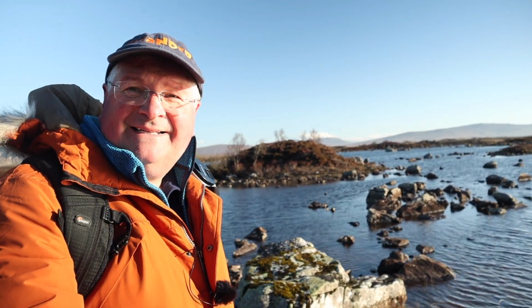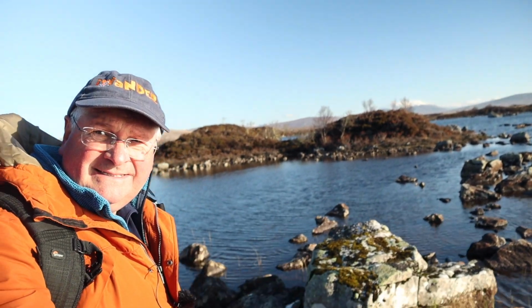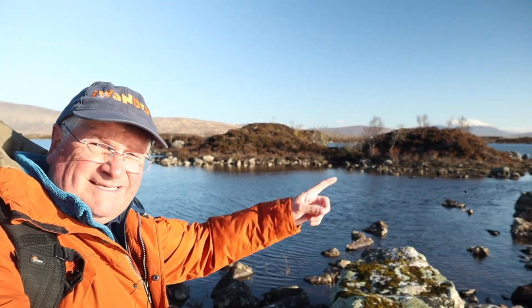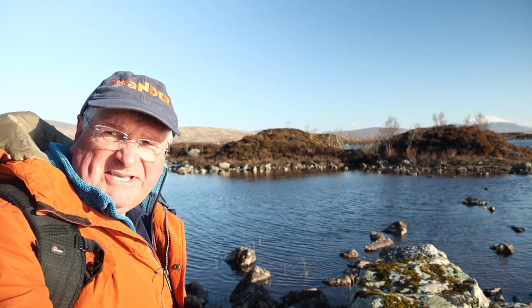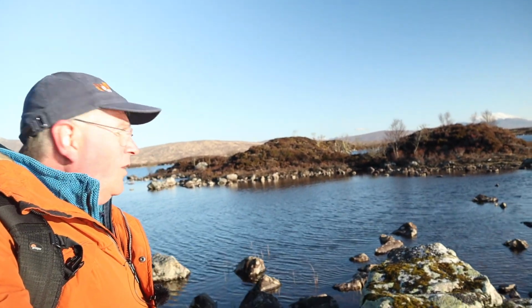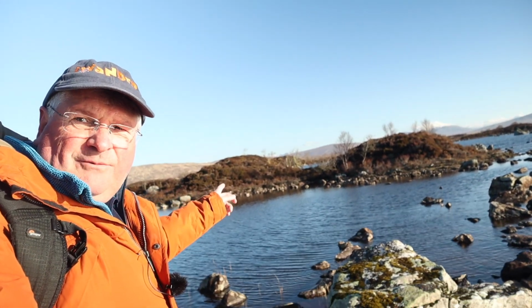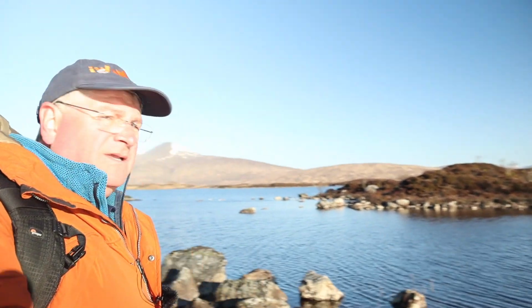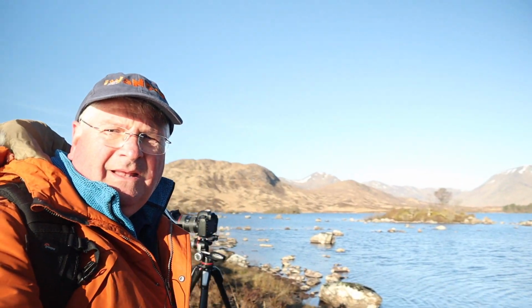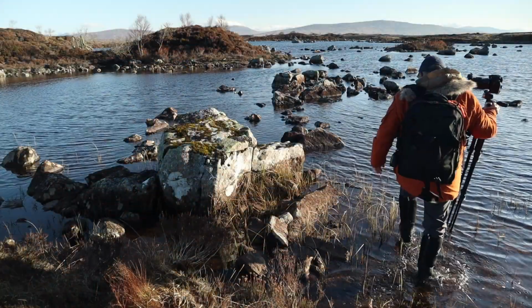Alright, so I'm going to attempt to walk on that island and see if there's any kind of interesting trees or different viewpoints. If I can stand on the top one of the points in that island, I might get a different view across the loch. So let's see how we get on.